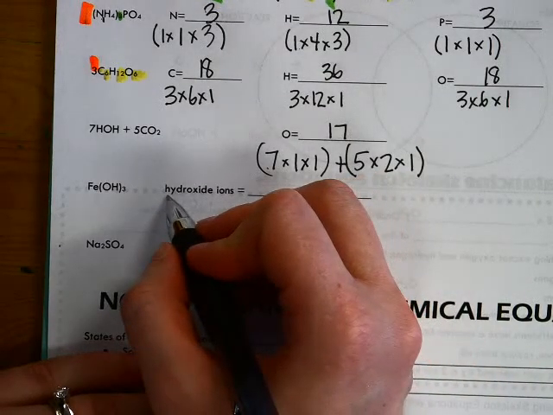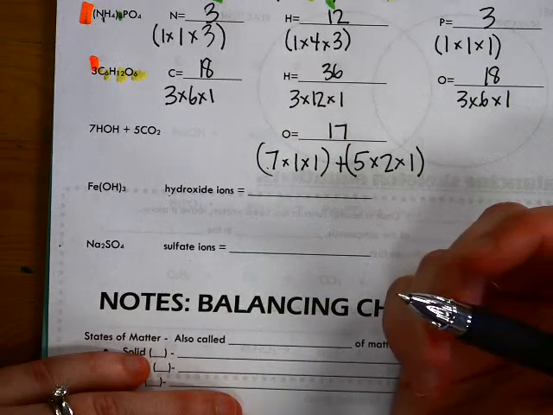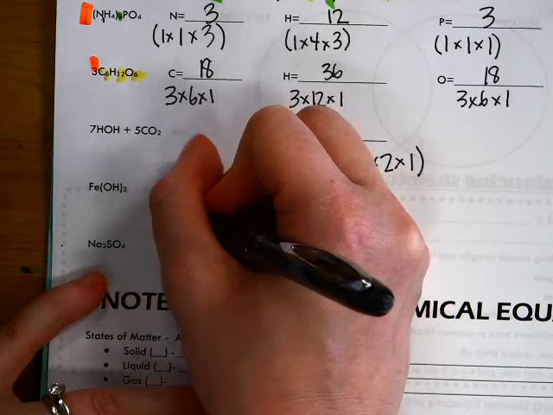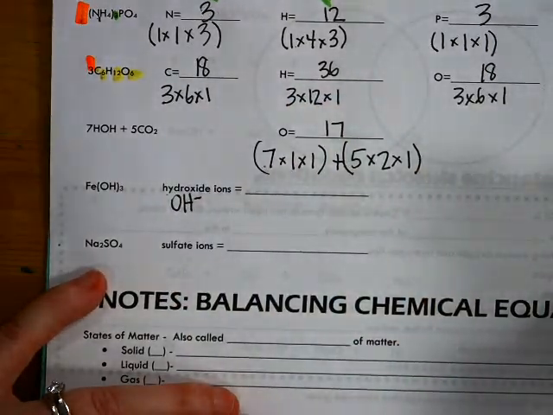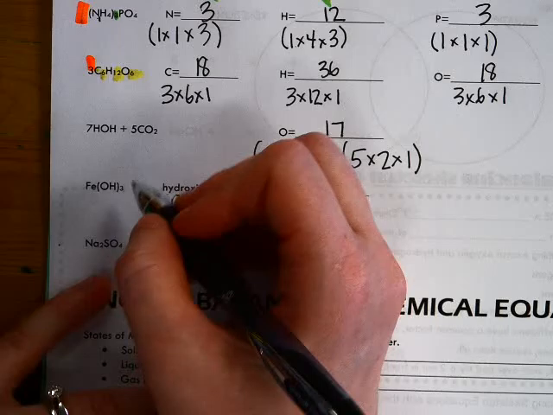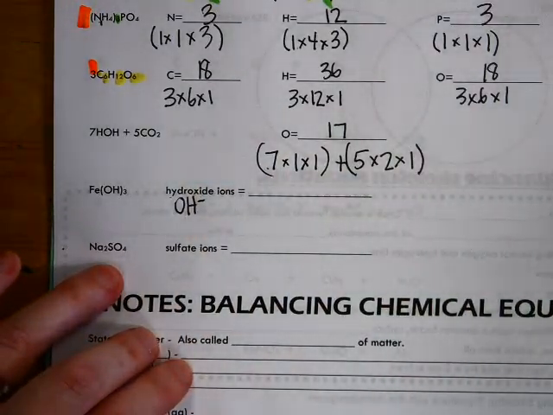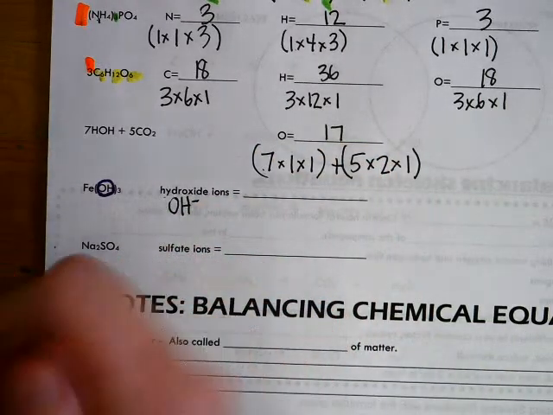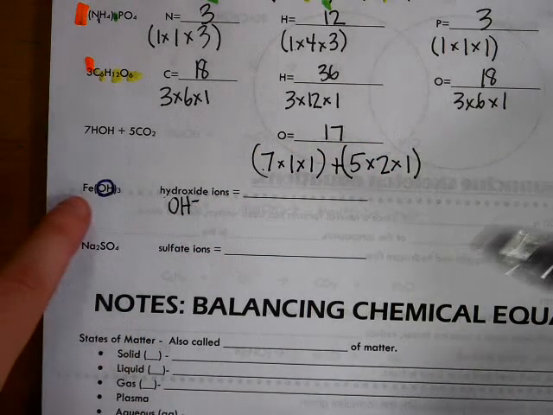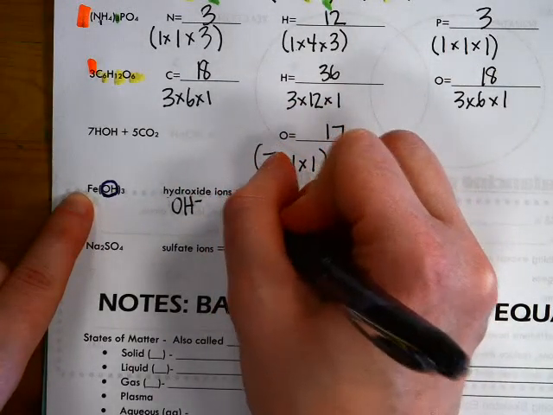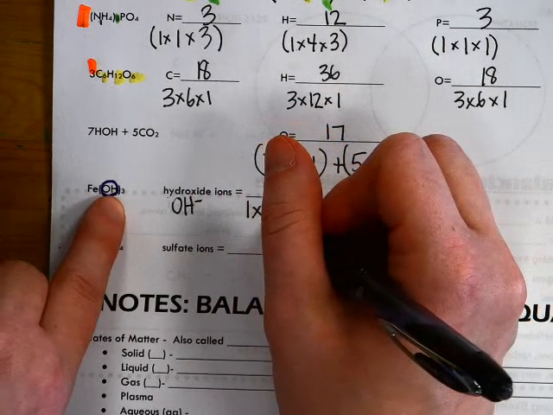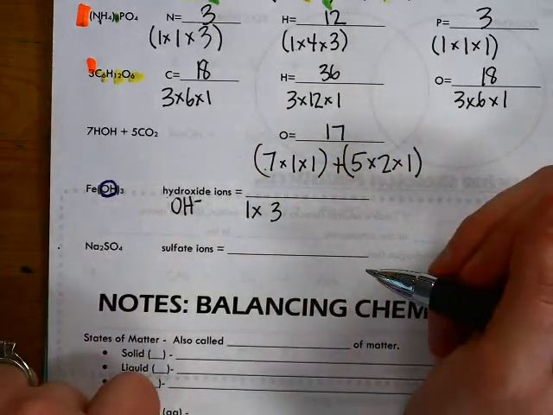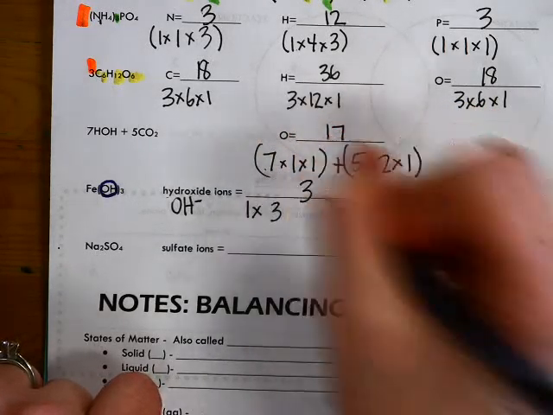On this next one, it says hydroxide ions. Well, what is the symbol for hydroxide? Oh yeah, you know it. Hydroxide is OH negative. It's one of our polyatomic ions. So I'm looking at the OHs. So I'm looking at this right here. What's inside of the parentheses, okay? So it's not a single element there, but my coefficient is still 1 times, I'm not looking at a single element, I am looking at the coefficient outside. So 1 times 3 is 3 hydroxides.